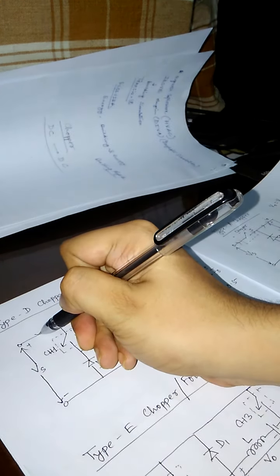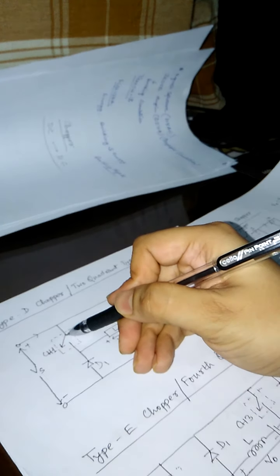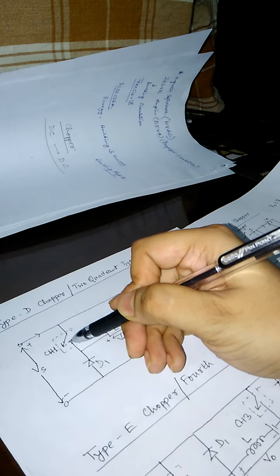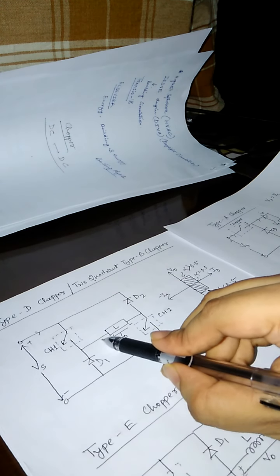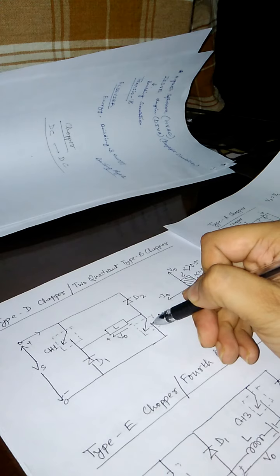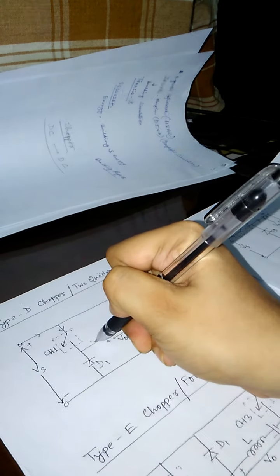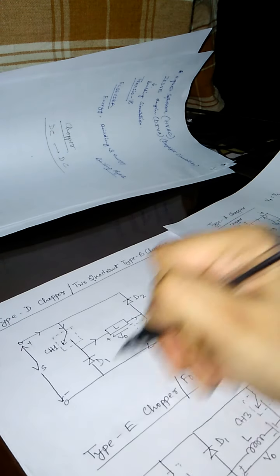The current is flowing from the source side. CH1 is in operating mode, that means this is closed. Then the current goes through the load, and CH2 is again in operated mode. That means the current path will be like that.